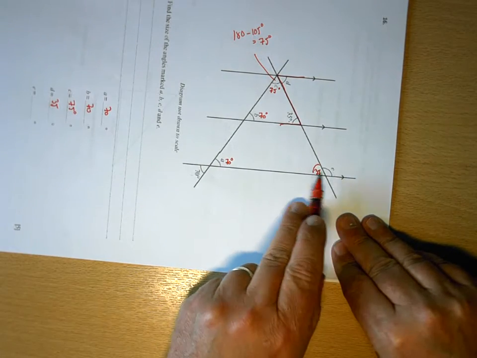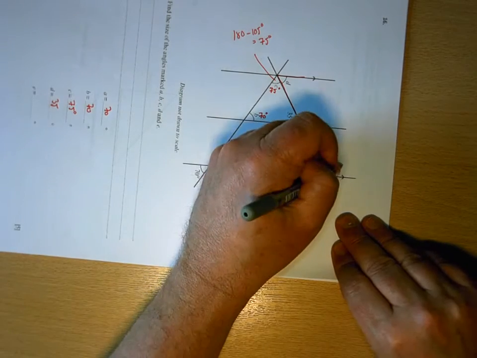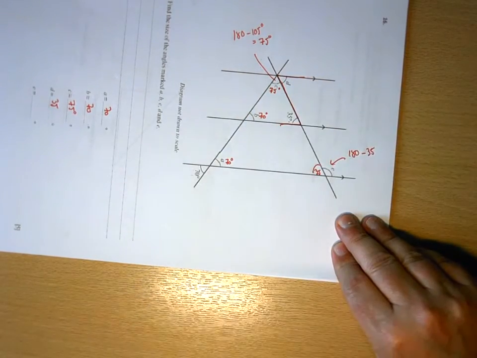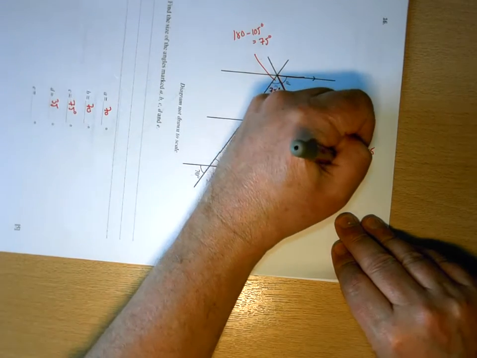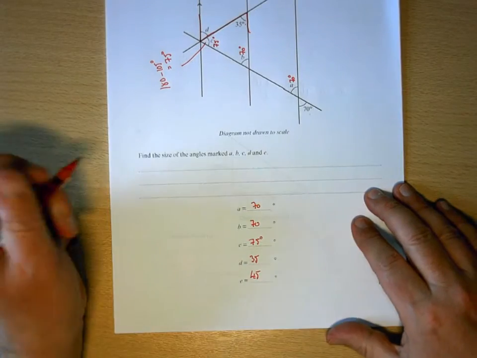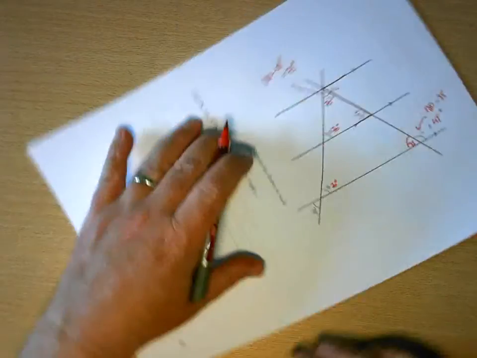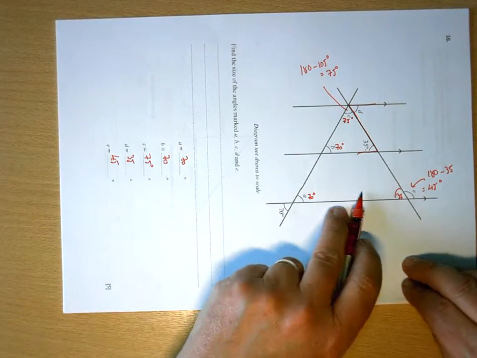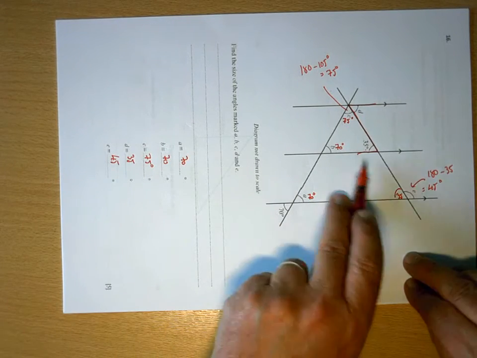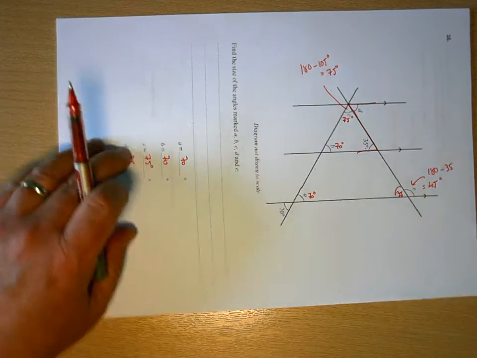That's on a straight line. So E and 35 have to add up to 180. So that one is 180 less 35, which is 145 degrees. 1 mark for each. If you've got a diagram like that, put the angles in as soon as you recognize where they are. Don't just write your answers there, because by writing them there, you'll immediately see where else the same angles appear in the diagram.